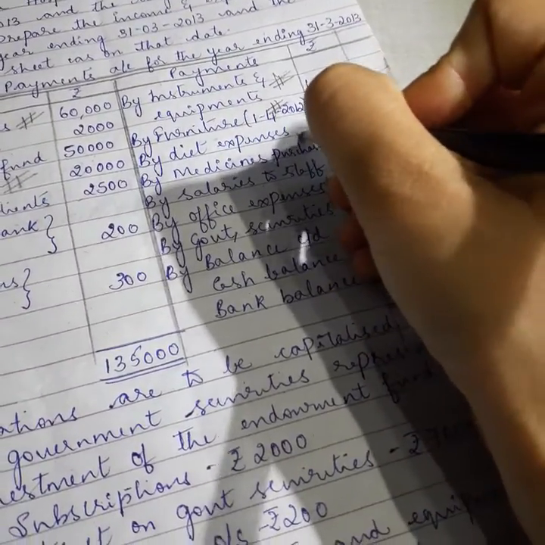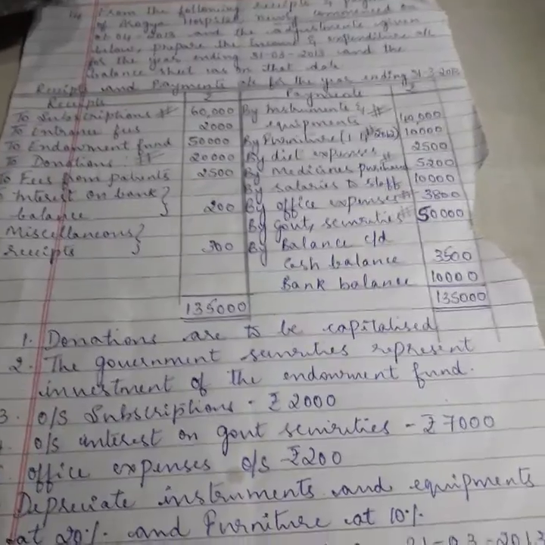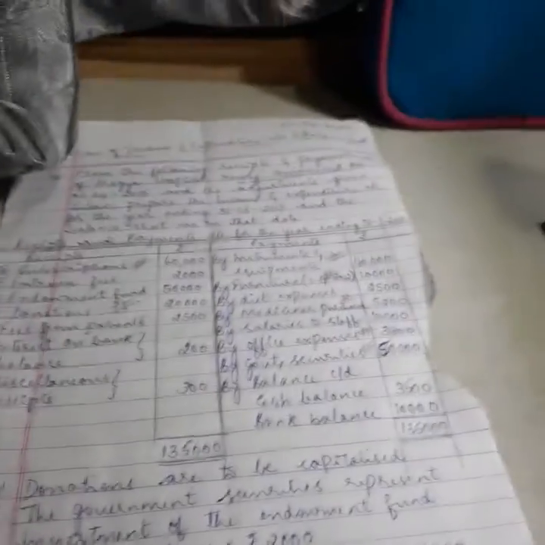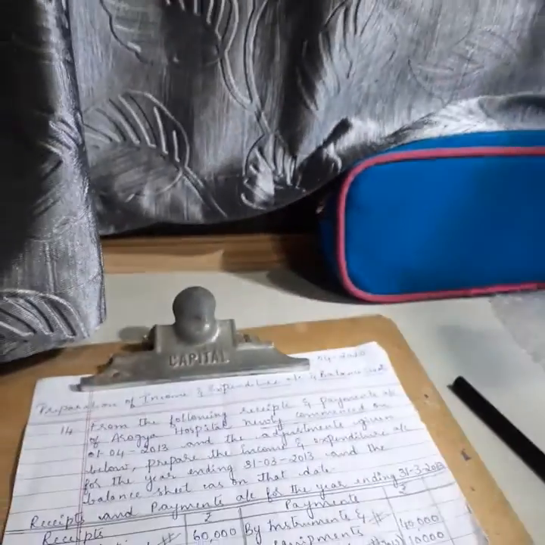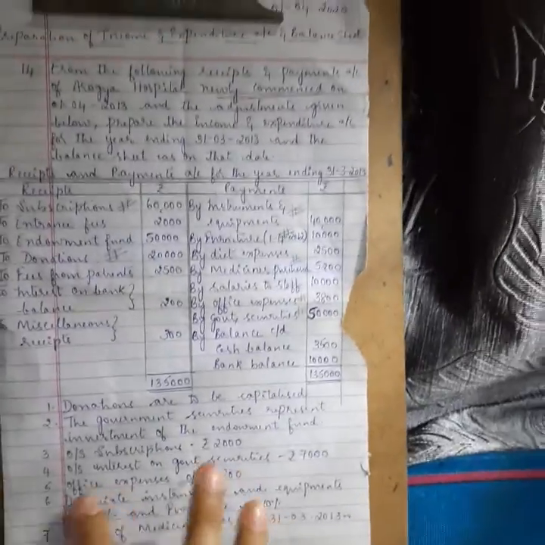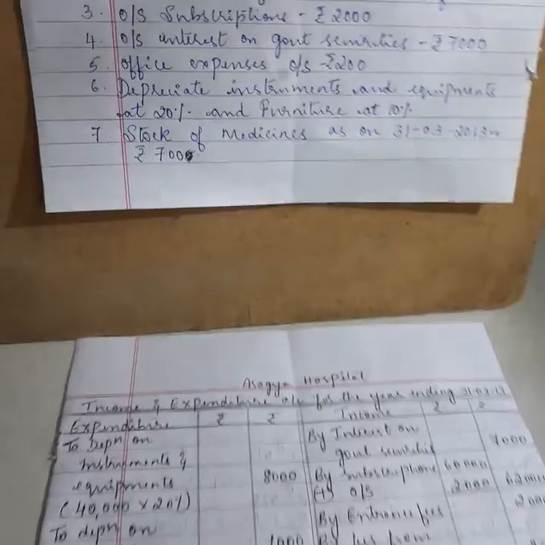Here we have medicines purchased. Okay. Now let us prepare income and expenditure account. In this problem we have to prepare income and expenditure account as well as balance sheet. So now let us first prepare income and expenditure account. I'll use this cardboard so that the question will be visible for both of us. Yes. Now let us first prepare income and expenditure account. So name of the concern, Arogya Hospital, right?